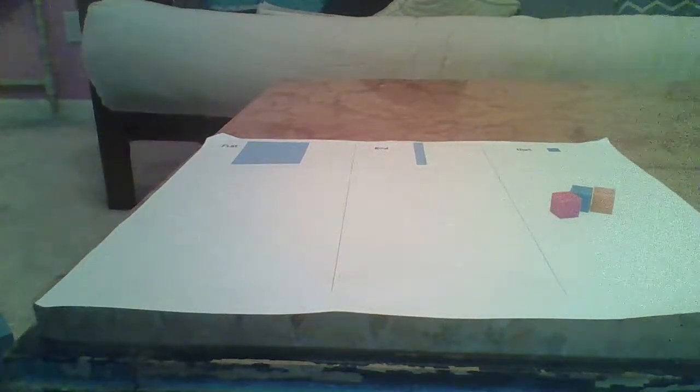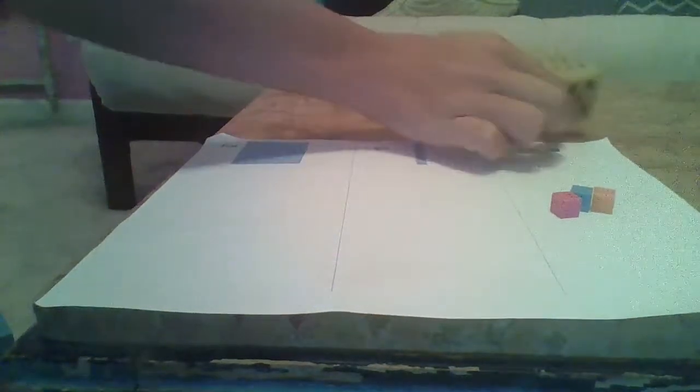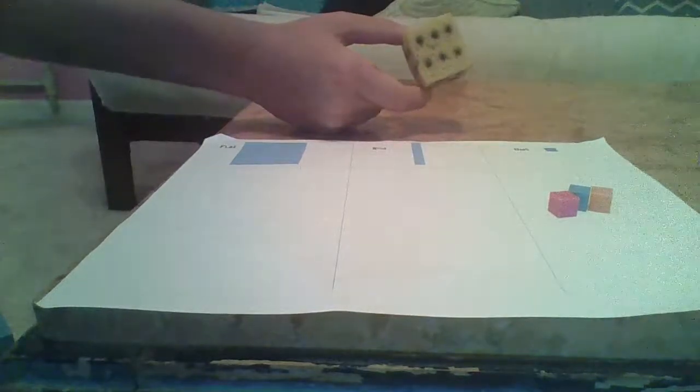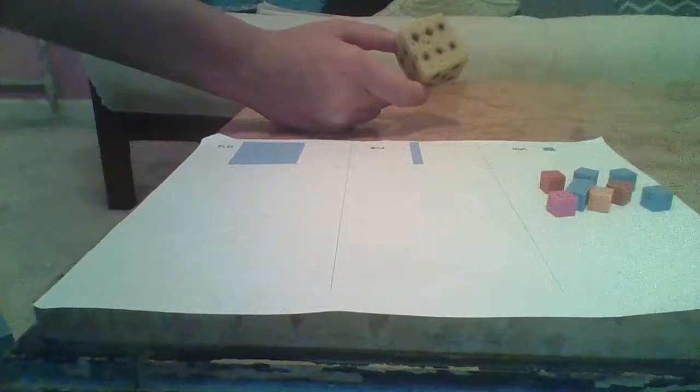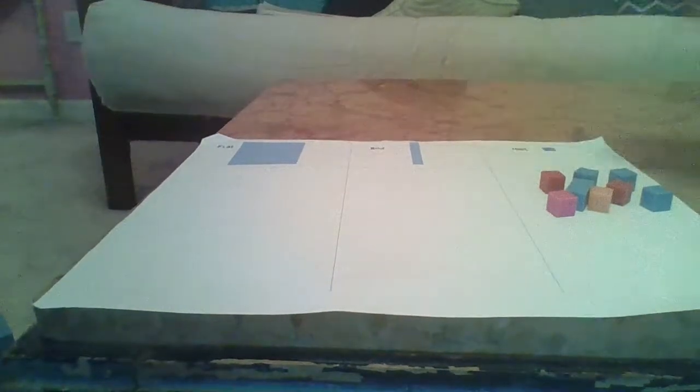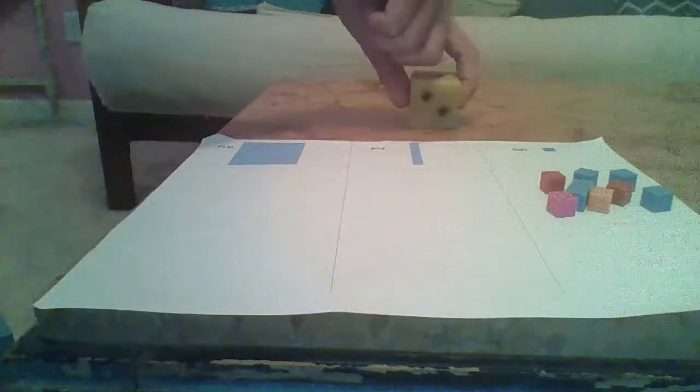All right, so our student has rolled the number 3. Go ahead and put 3 in the ones place. She rolled the number 6. So 6 plus 3 is 9. All right, go ahead and roll again. Roll the number 2.